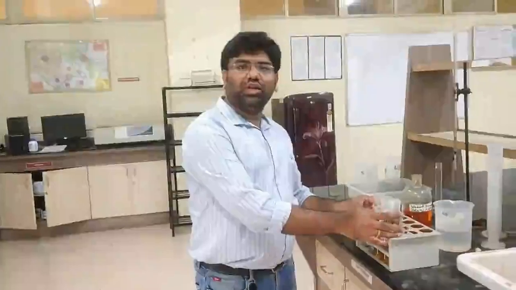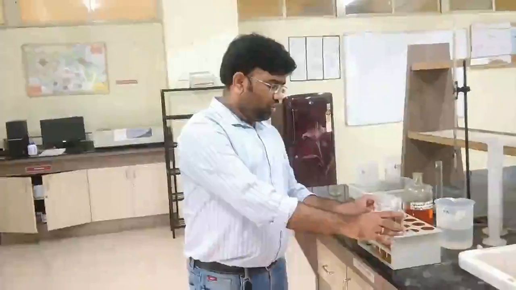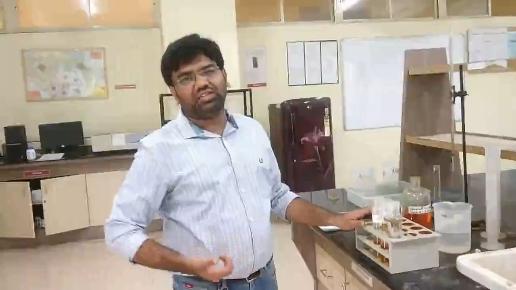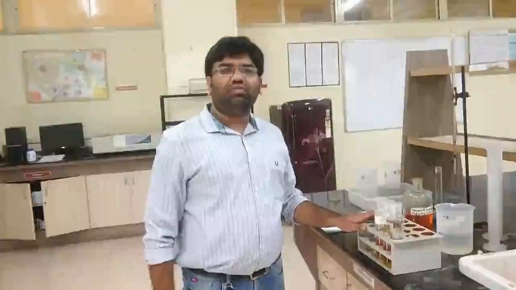So we have added all the chemicals here. The next thing is that they have told us to add 2 to 3 glass beads. So why is the addition of glass beads there?